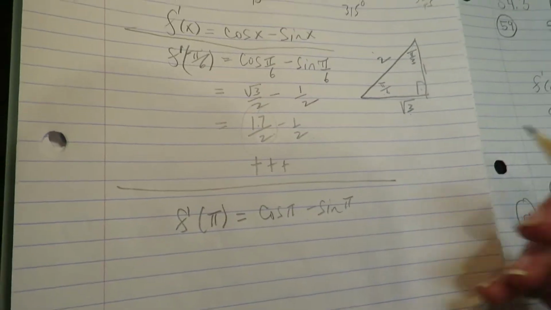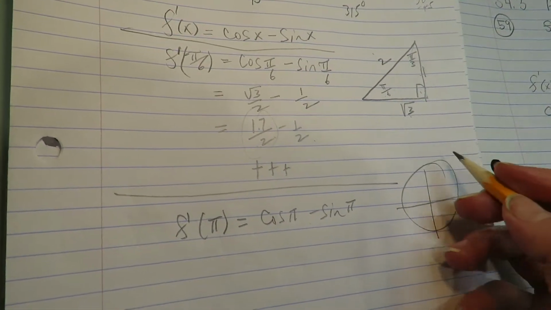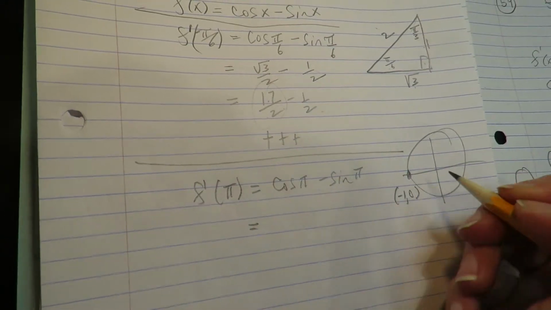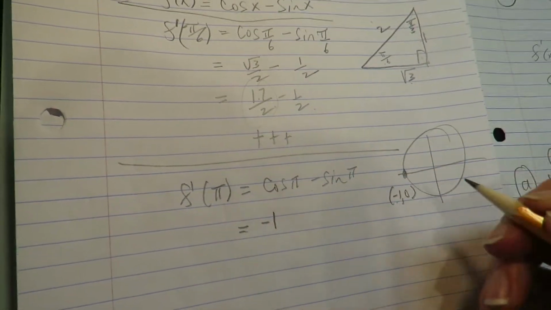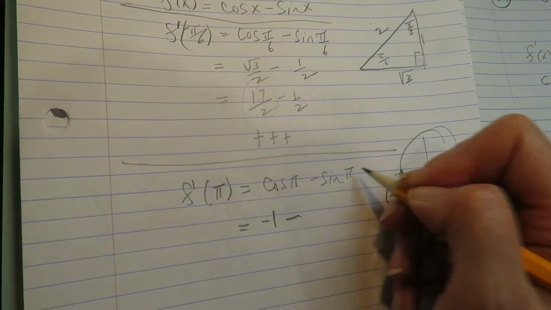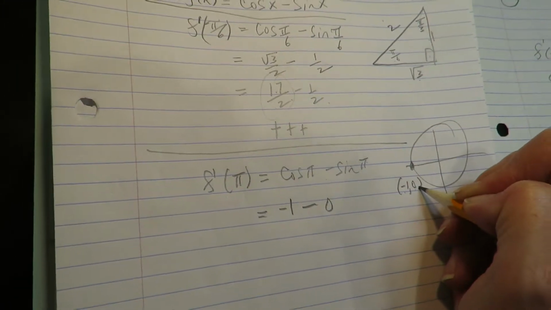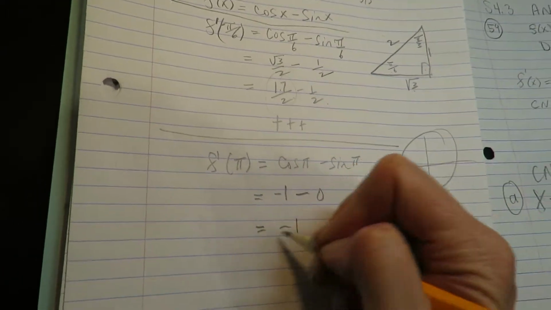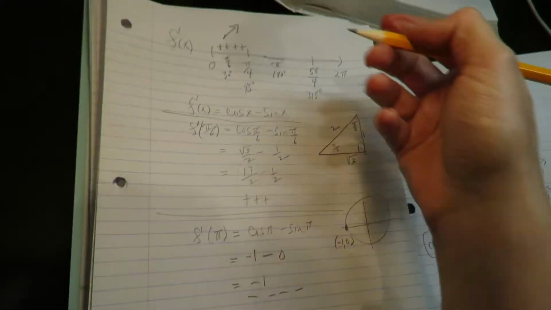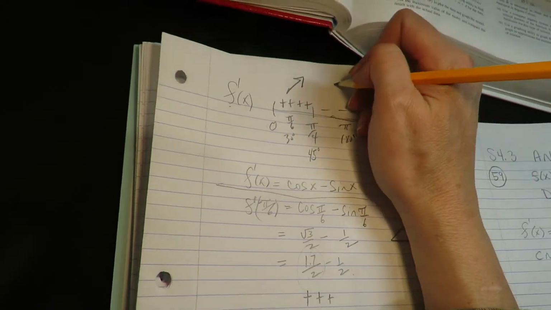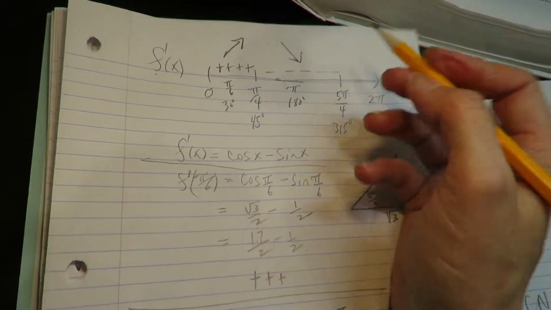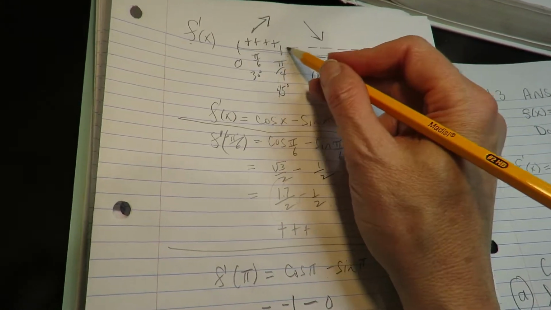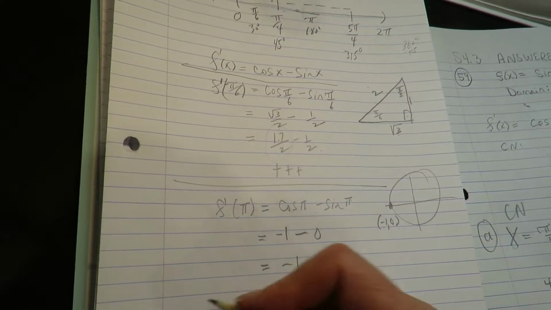Now this is a quadrantal angle, so when I'm doing this in my head, I'm actually on the unit circle. I'm over here on the unit circle. So cosine of pi is -1, that's the first value. Sine of pi is 0, the output of sine is the second value. This is -1. So all that we really care about is that this is negative, right? Remember, what's true for one spot is true for all spots in that segment. So if one spot's negative, they're all negative in that segment.